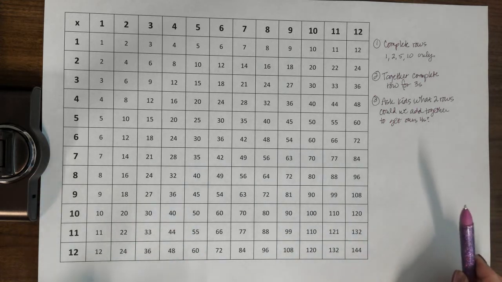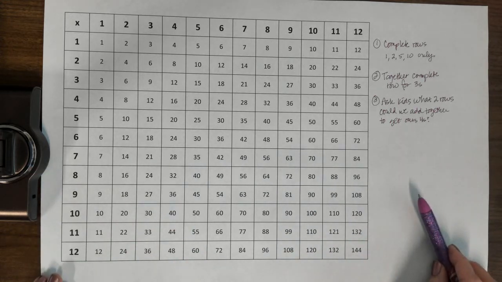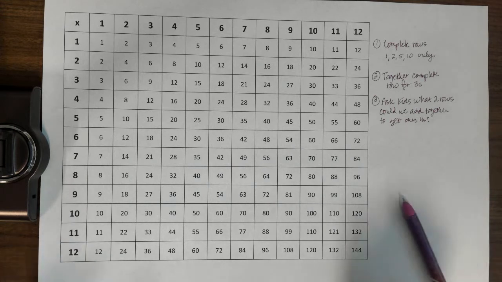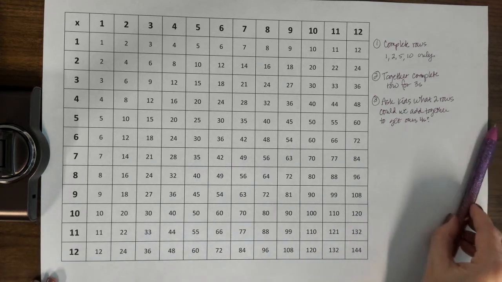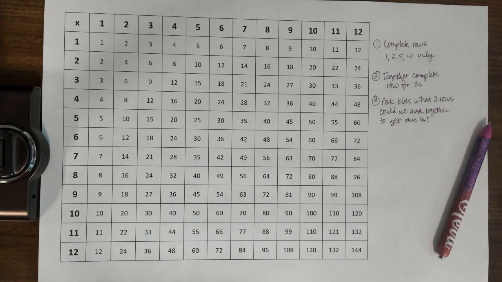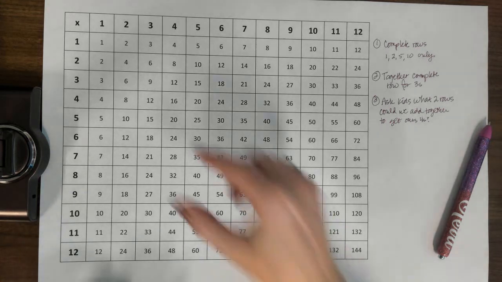Instead, I want to ask them, what 2 rows could we add together to get our 6's? So what are 2 numbers we could add together to equal 6? Well, I could choose my 5's plus 1. I know those. I could do 4 plus 2. I know those. Or I could double my 3's. So let's see if it works.